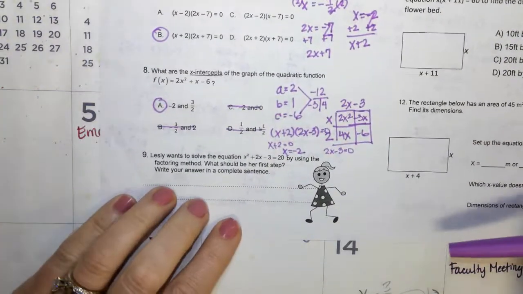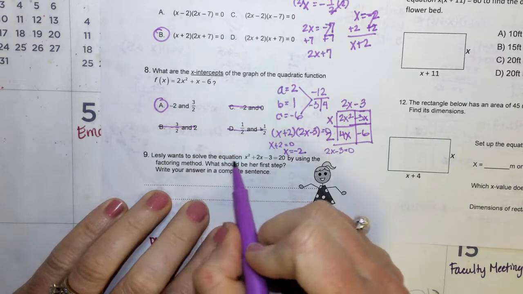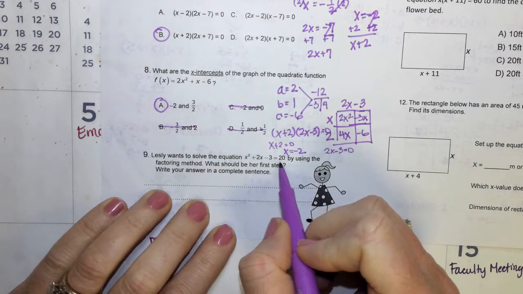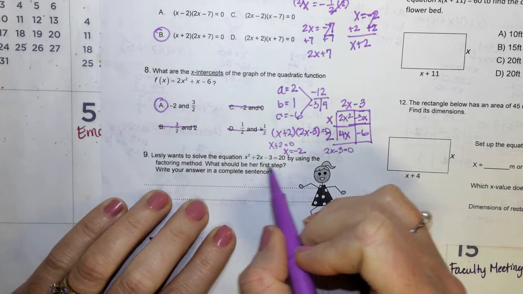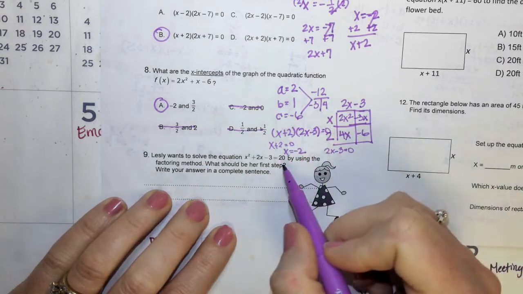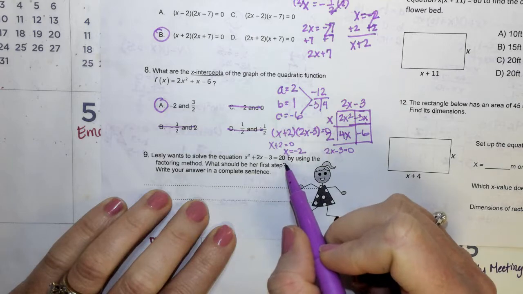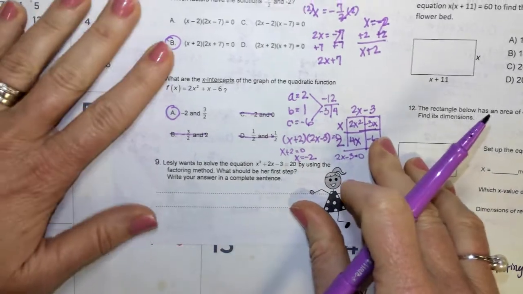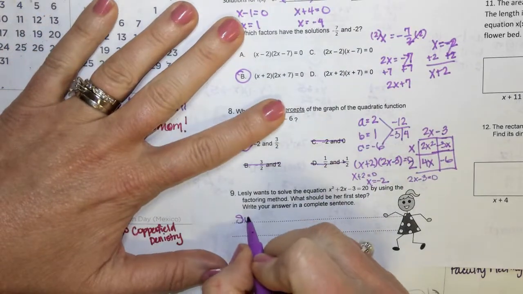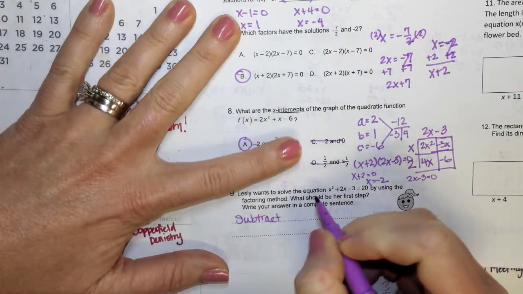Okay, number 9. Leslie wants to solve the equation x squared plus 2x minus 3 equals 20 by using the factoring method. What should be her first step? So remember, we want to get our equation into our standard form where it's set equal to 0. So what she would need to first do is subtract 20 from both sides.